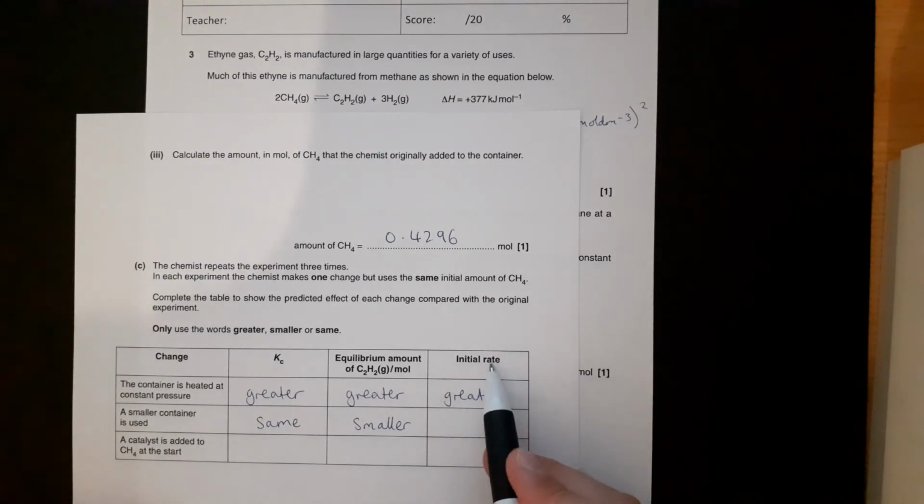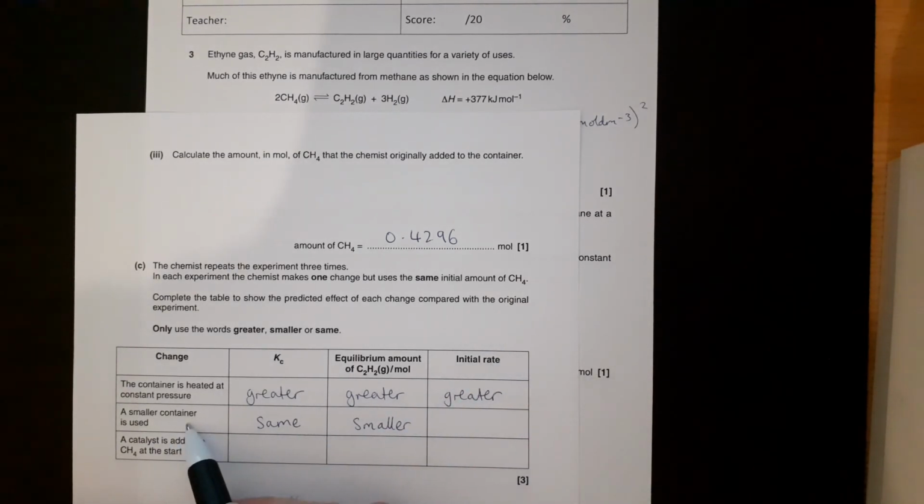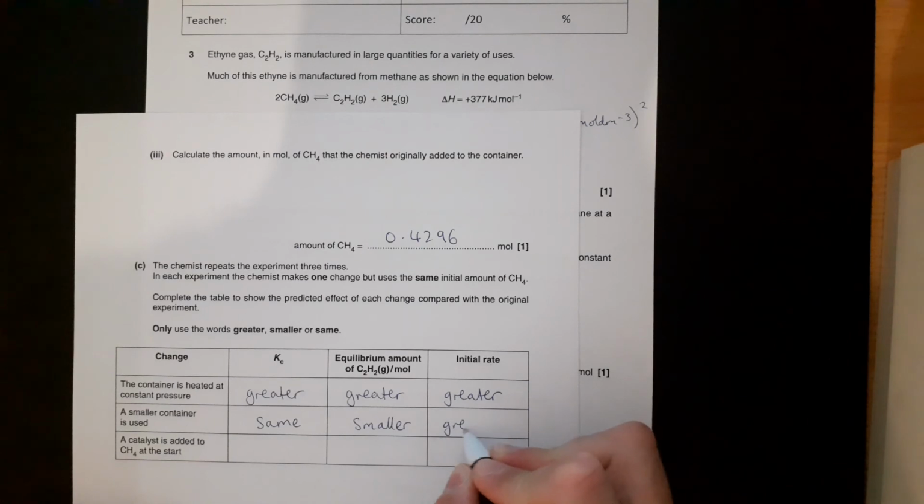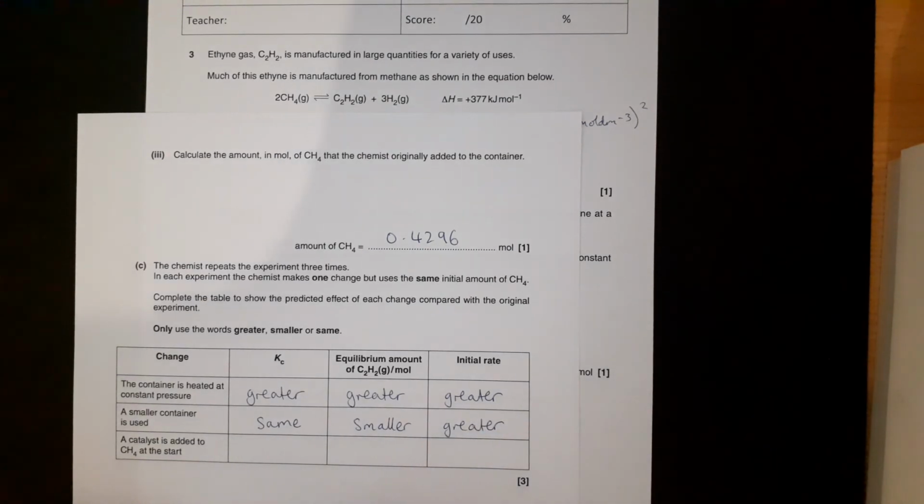What's going to happen to the rate of reaction if we increase the pressure? The rate of reaction is going to increase. We're going to get a higher frequency of collisions if we've squeezed it into a smaller container.